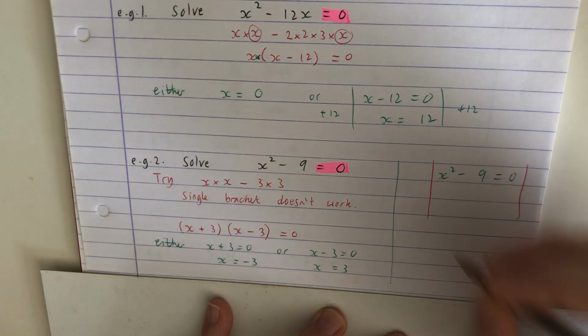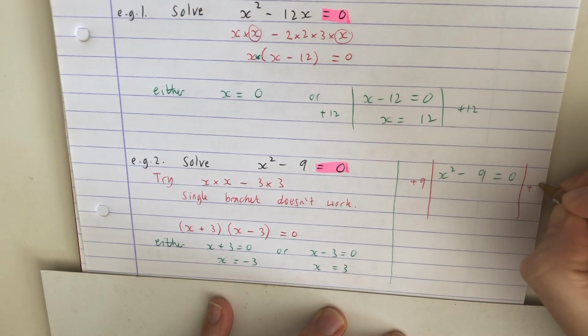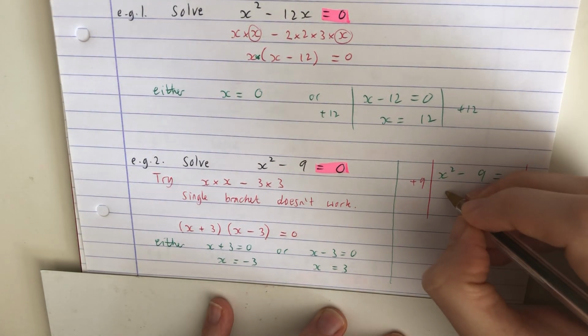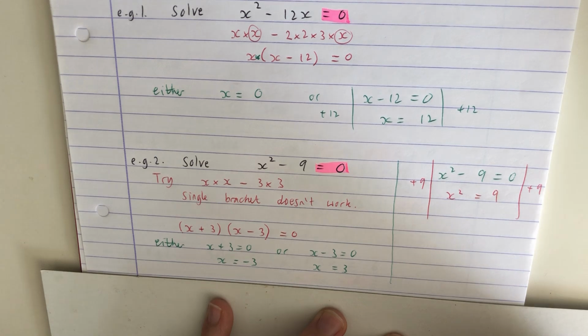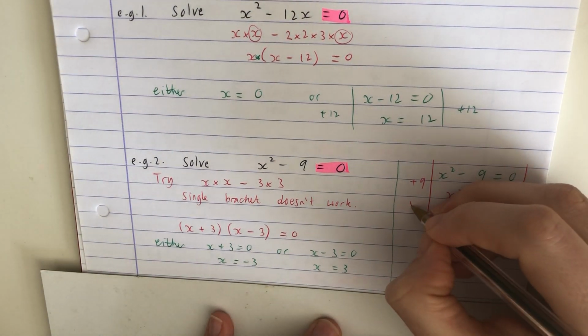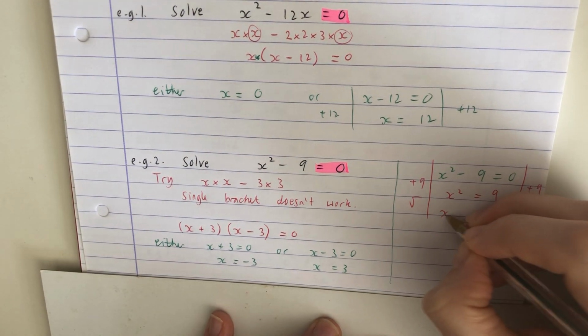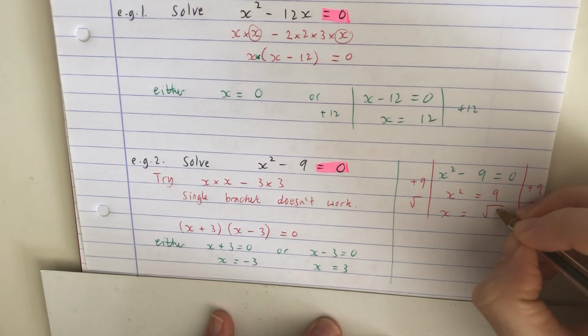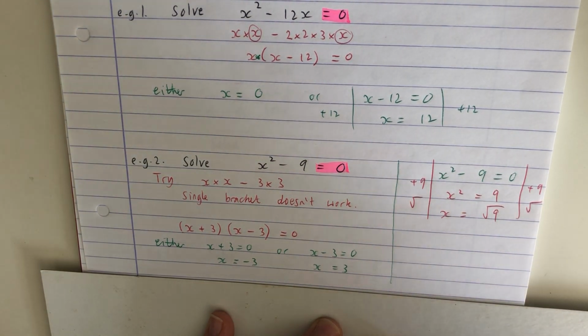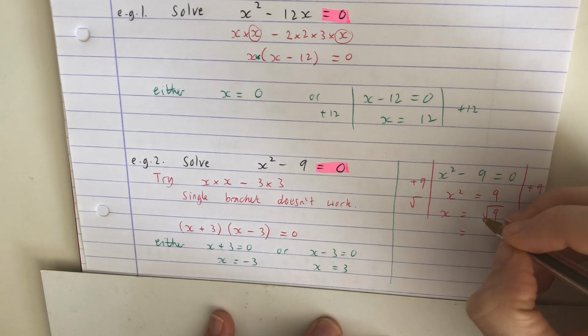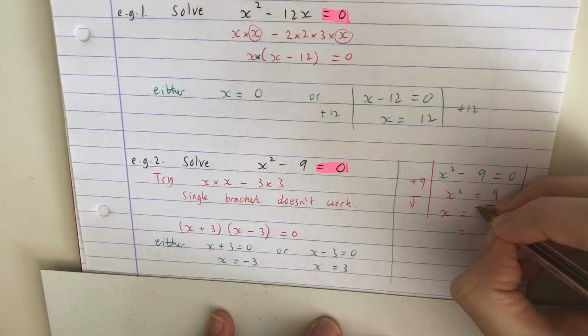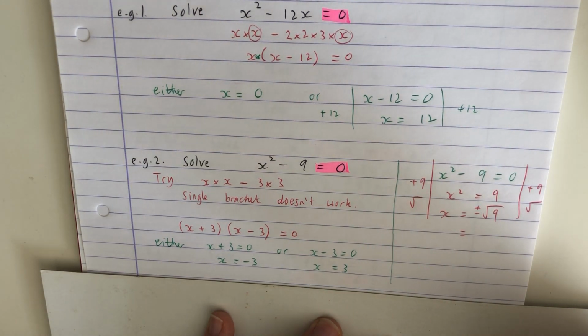So an alternative would be tramlines. Add 9 to both sides, gives you x squared is equal to 9. And then the inverse of squaring something is square rooting to give you x is equal to the square root of 9. But the problem is you've got to remember when you square root something, when solving, you get two answers, plus or minus.